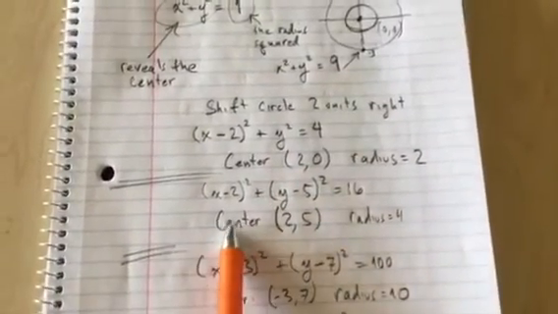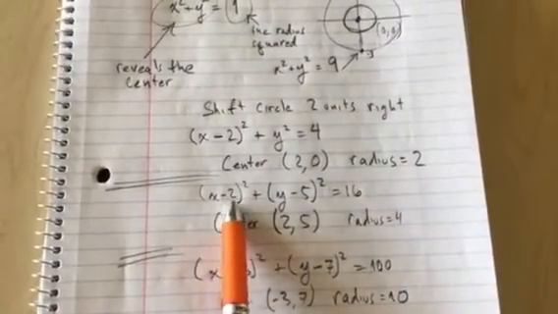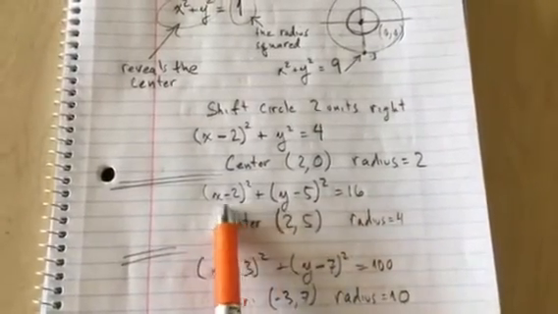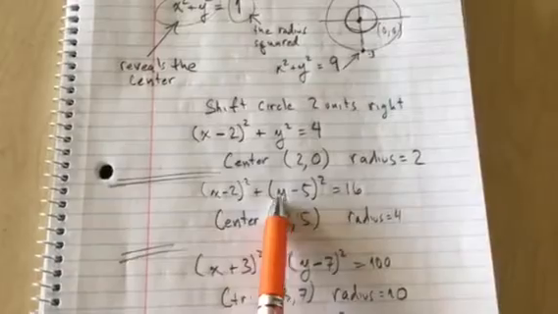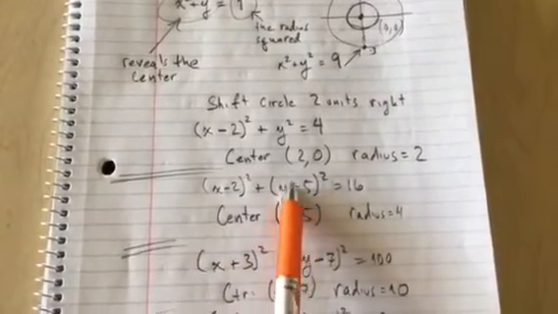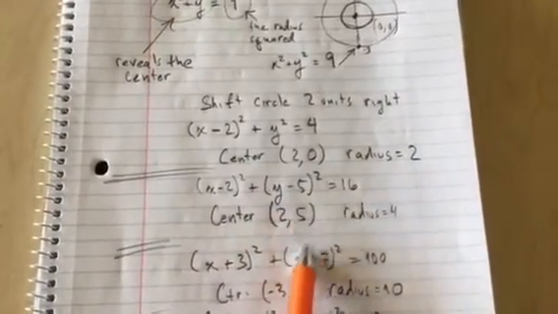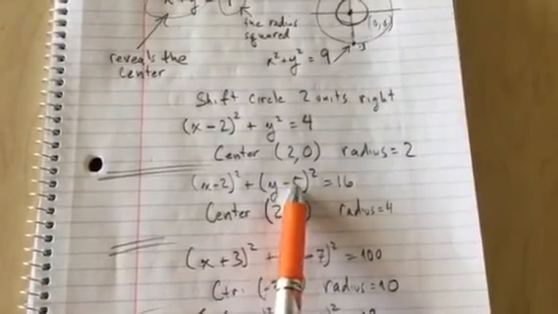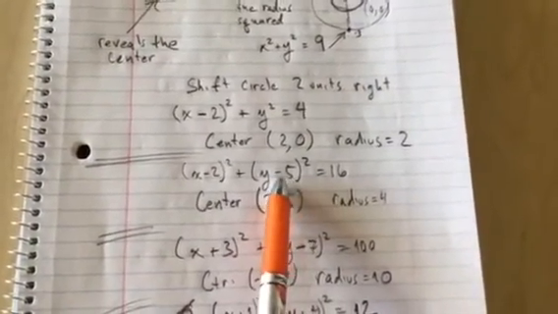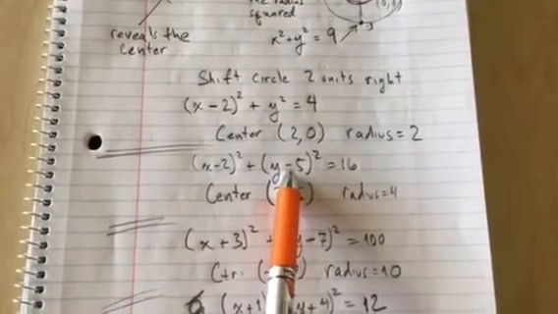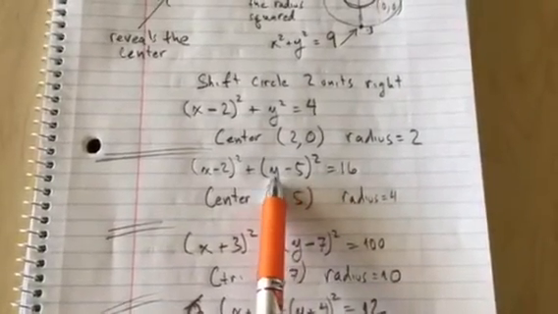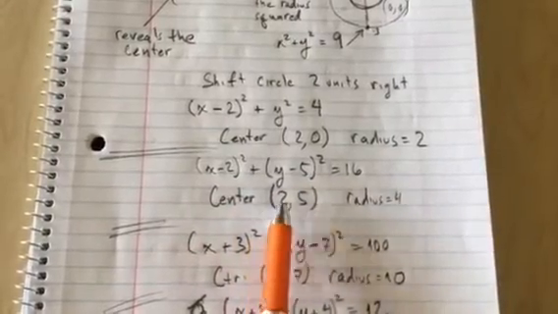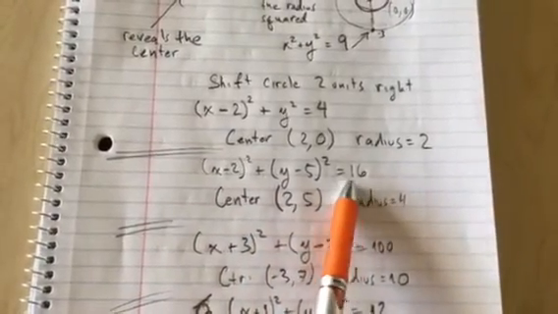Another one, let's shift it a couple of different directions. This is 2 units to the right and 5 units up. So this x minus means to the right, y minus a number means up, and y plus a number means down. So it's this opposite direction idea inside the parentheses that we saw so much with vertex form of parabolas. It applies to circles in exactly the same way. So this equation is of a circle that has a center at 2, 5, and a radius equal to 4.